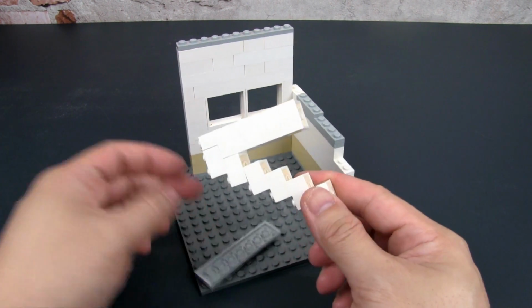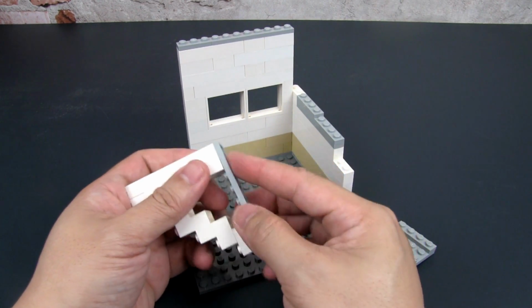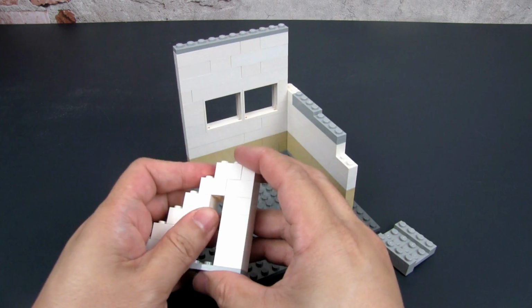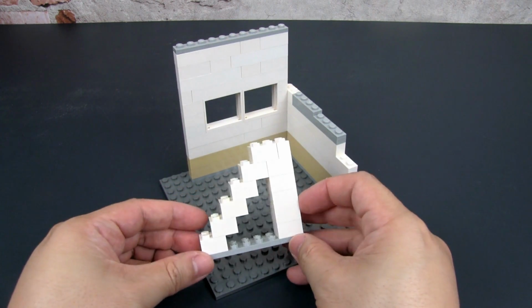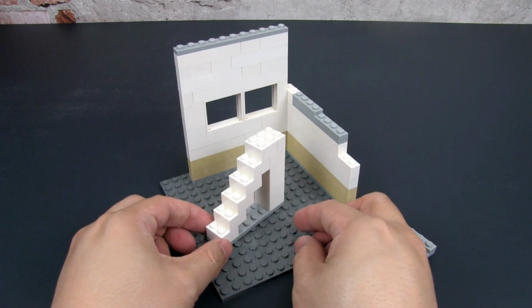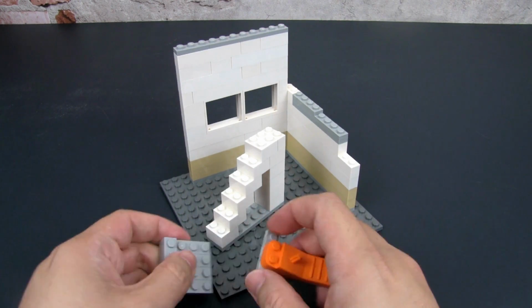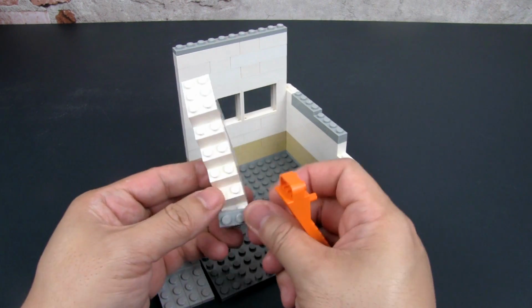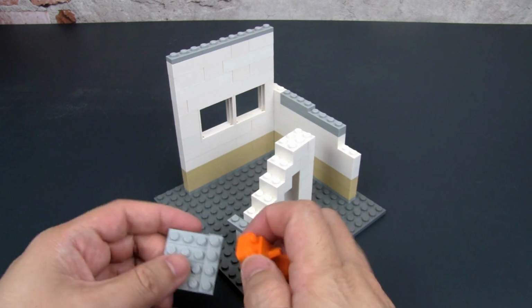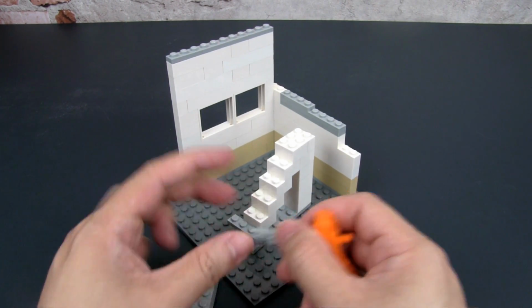In the case I've got a 2x8 here, and just put this together, and at least that holds it pretty well together. And then to give it a more designed look, you can use these 1x4 plates and add them on just so that you replicate the look of the stairs.